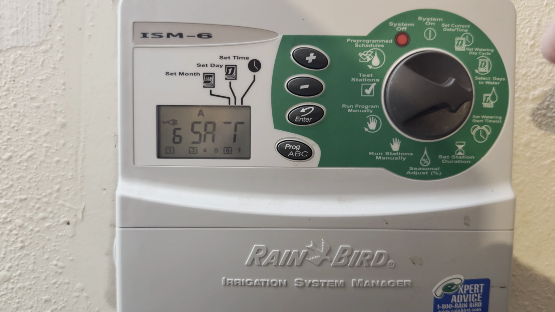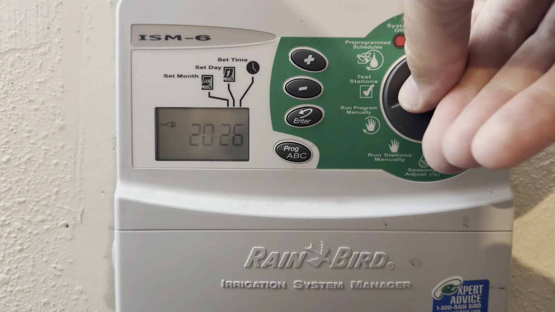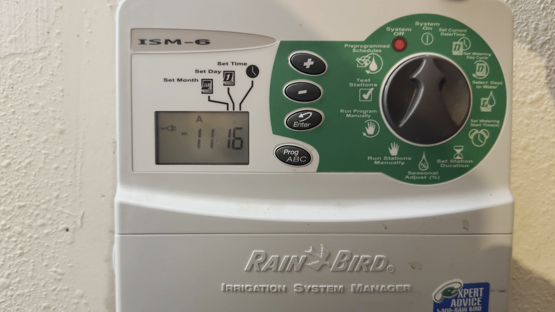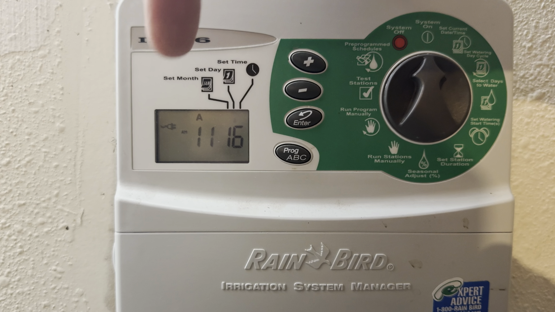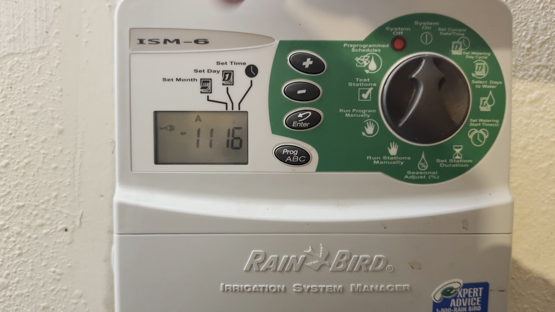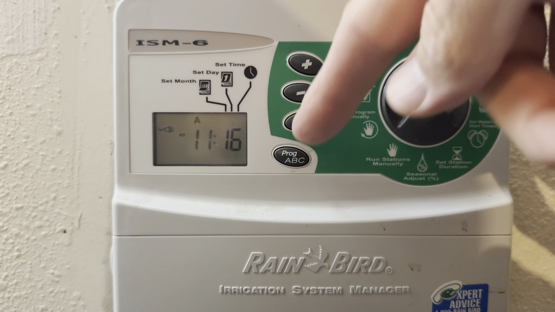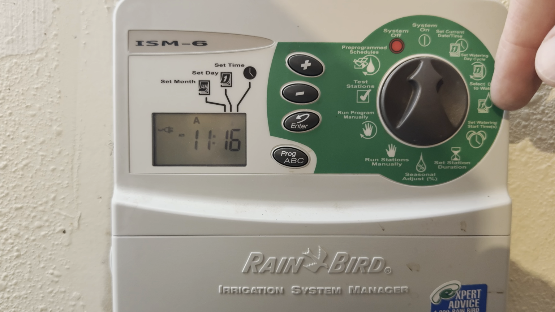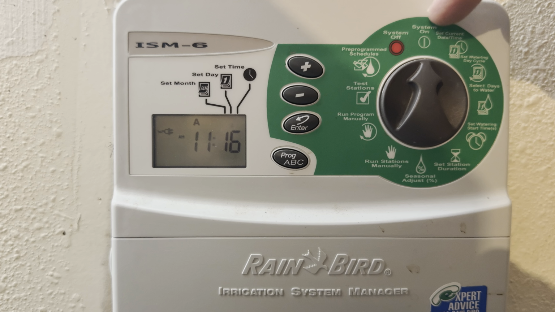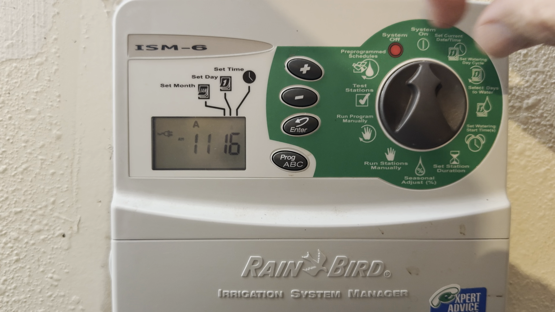Okay, for the sprinkler system, let me go to the top. So the system is on, which means it's running program A. You can see an A right there. We don't need to change that with the programming. We'll just always leave it on A. This is the only one we want to deal with. So right now the system is on and running the programming that we're going to set.